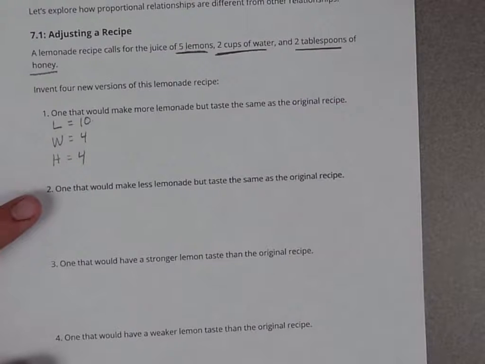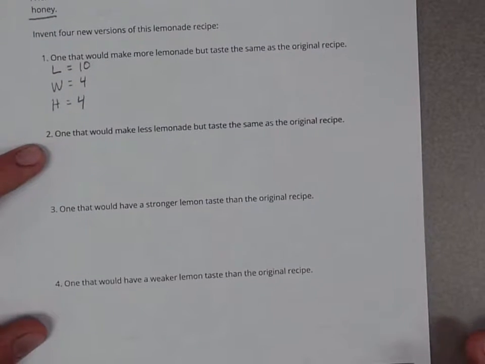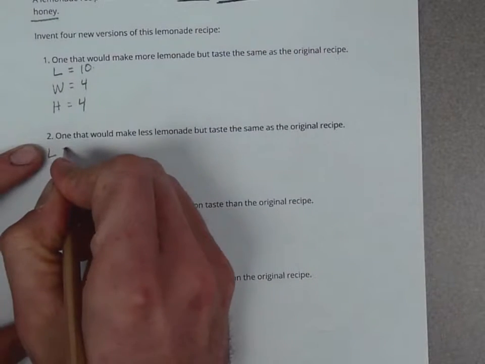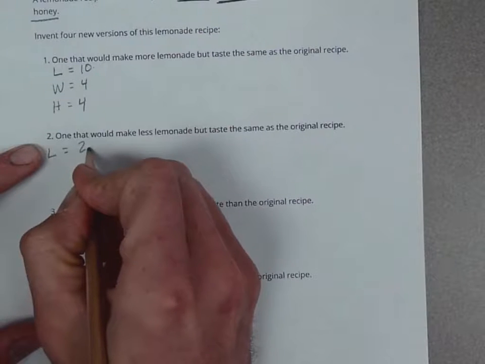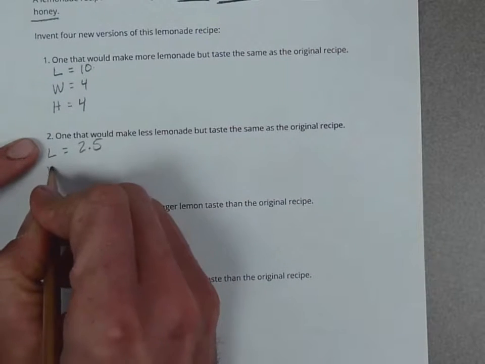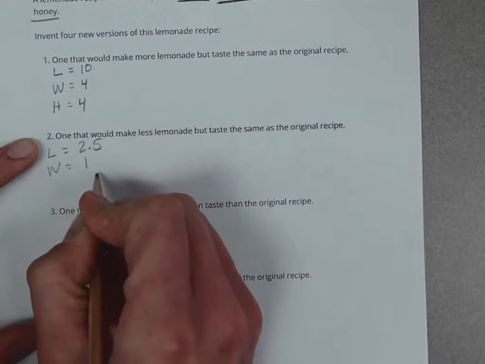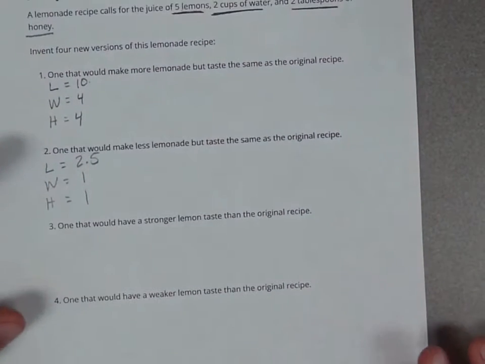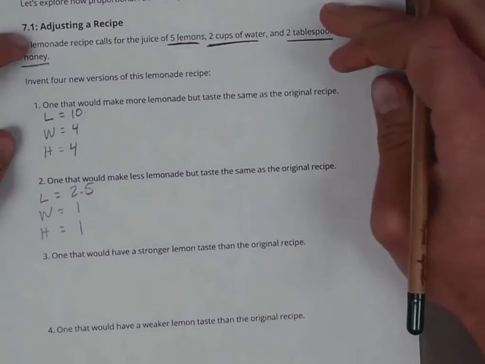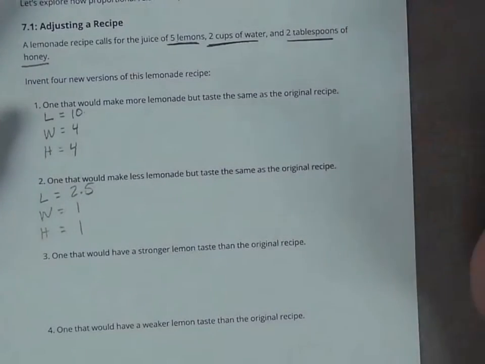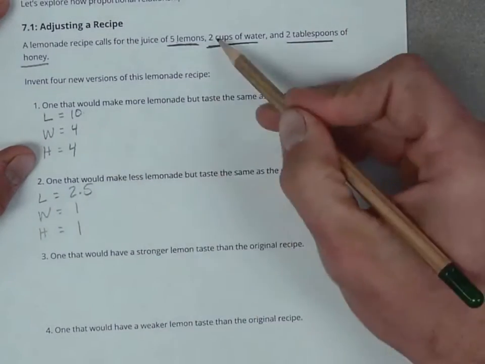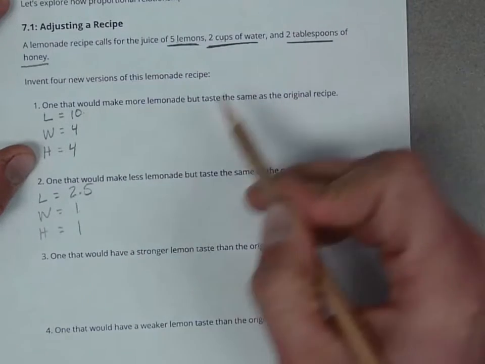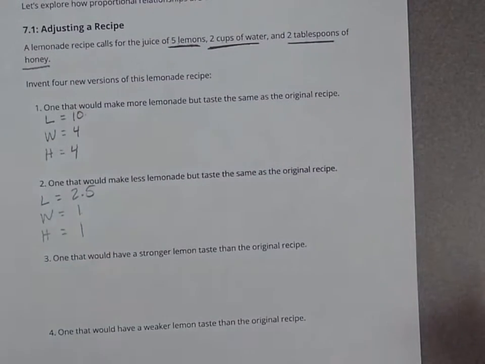Okay, then number 2. Tell me, what recipe would you make that would taste the same, but there would be less total lemonade? Sienna, what did you say? 2.5 lemons. Okay, so there's 2.5 lemons. How much water? 1 cup. And how much honey? 1. Okay, so what Sienna did there is she took the original recipe and divided everything by 2. Half the amount of lemons, half the cups of water, and half the tablespoons of honey. Nice, good job.